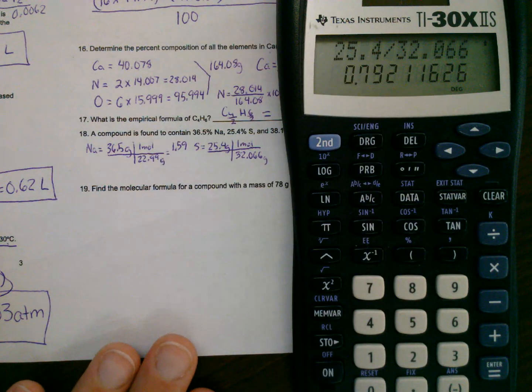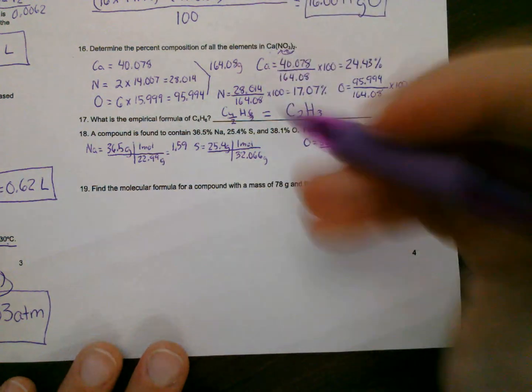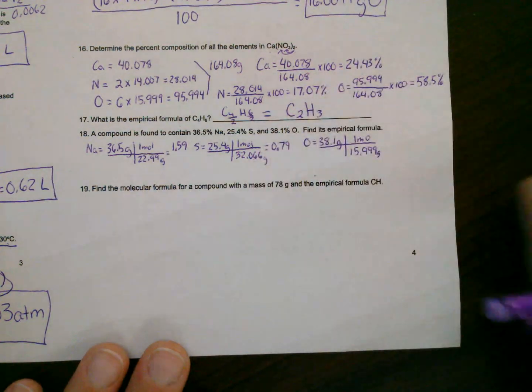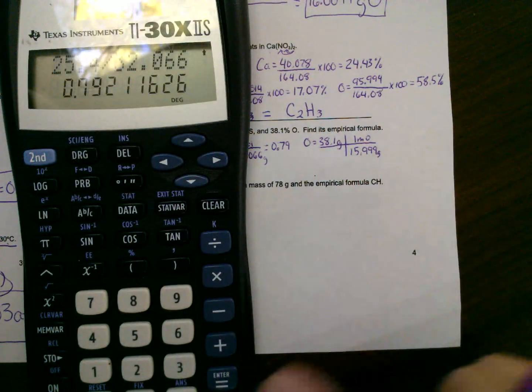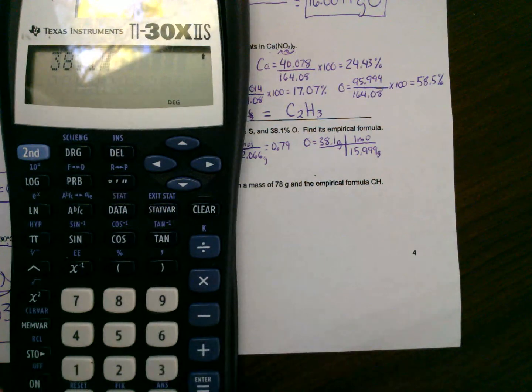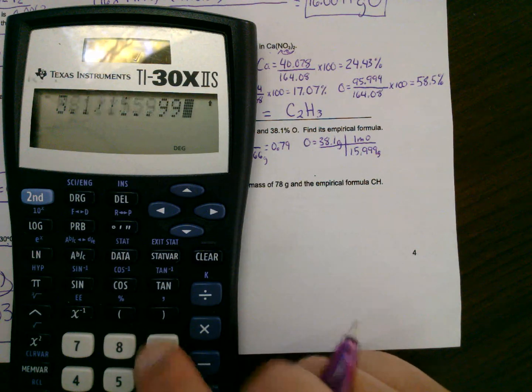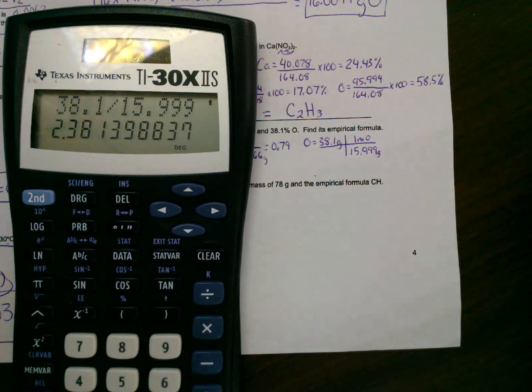That's going to be about 0.7921, so I'll keep that 0.79. And then we're going to do 38.1 divided by 15.999. That's going to be about 2.38.